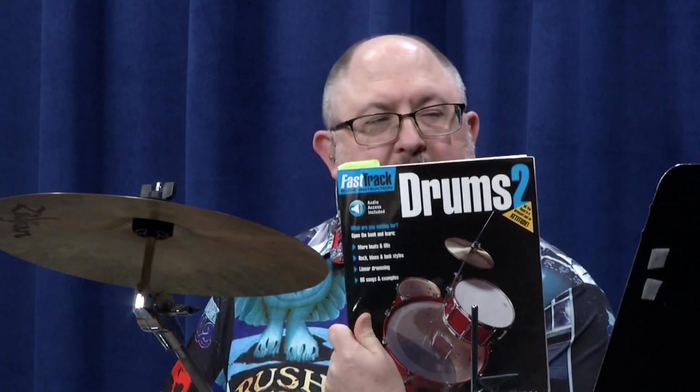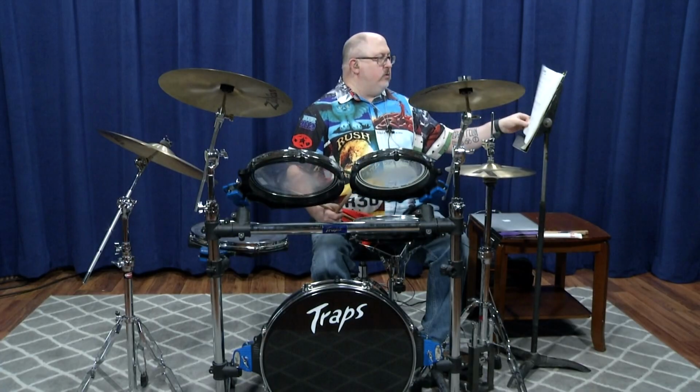And we're learning quite a bit right now. For the past few months, we've been getting into this book called The Fast Track. Right now we are in Drums 2, and we're going to get a little bit farther in it today. We're on Chapter 3, on page 12, and we're going to be talking about shuffles. We're going to kind of shuffle down the road as we speak. Basically, the shuffle is a group of three.